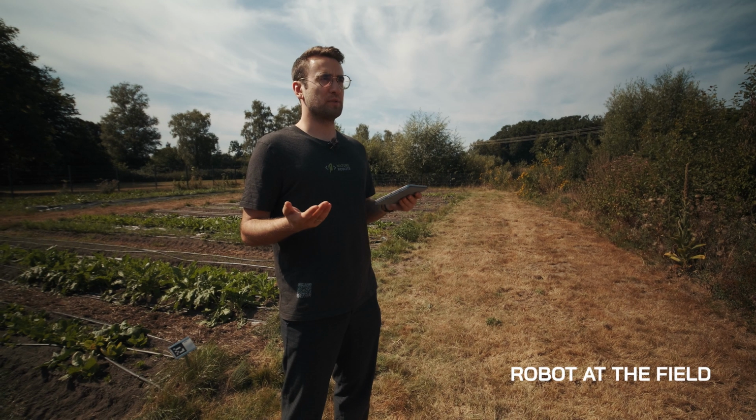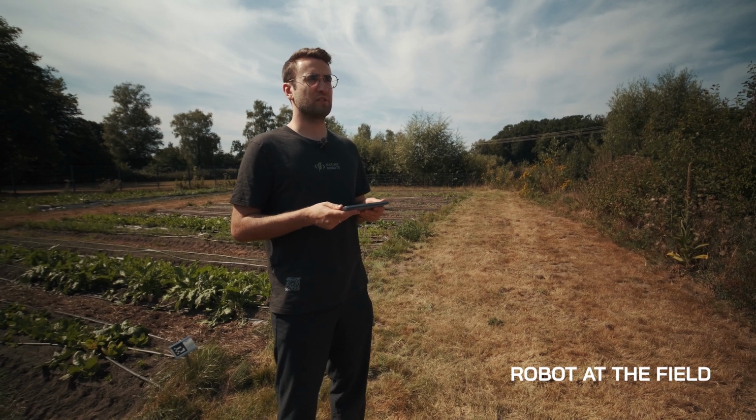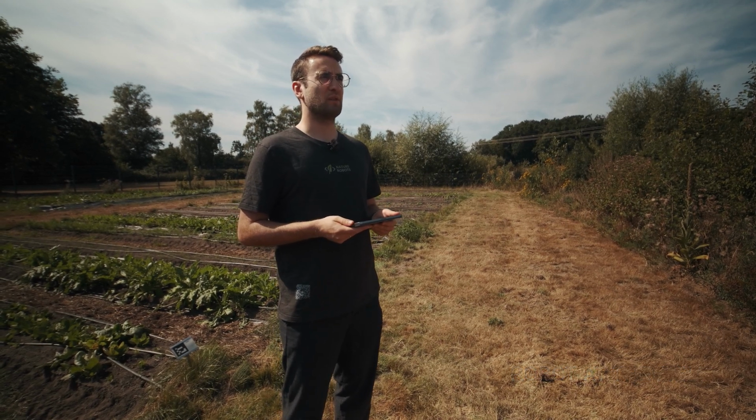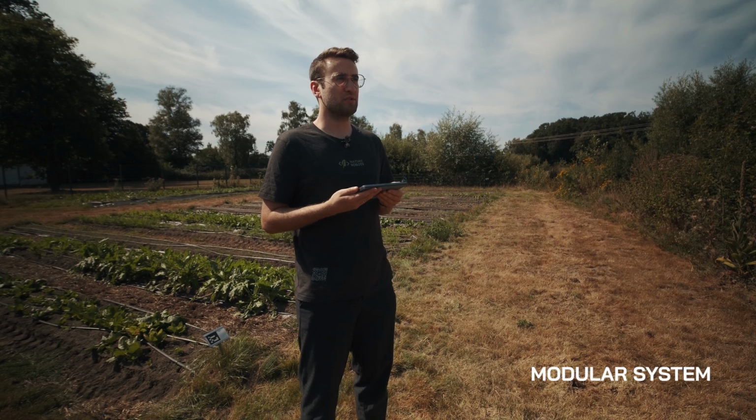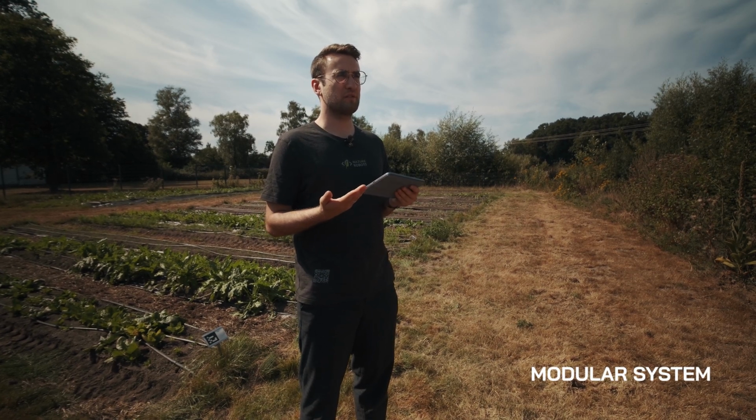You then bring the robot to the field, you start the mission, and then you can use our robot nav UI to see how long the mission will take, which tasks the robot is doing, and see, for example, its battery level. Our operating system is very modular, so we support different widths of the beds. Certain autonomous machines are capable of driving over multiple beds at the same time because they are wide enough.